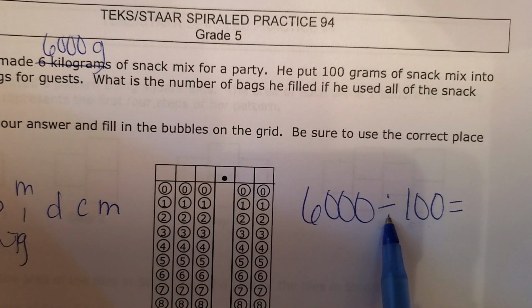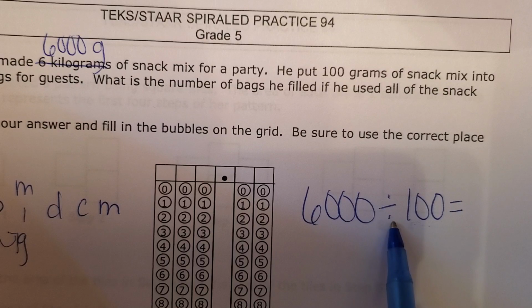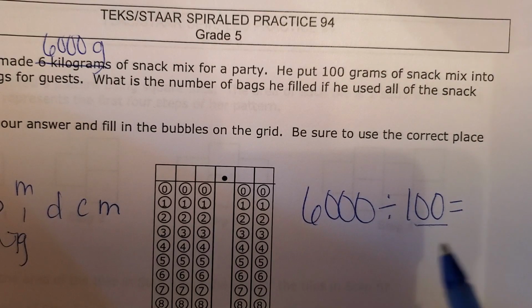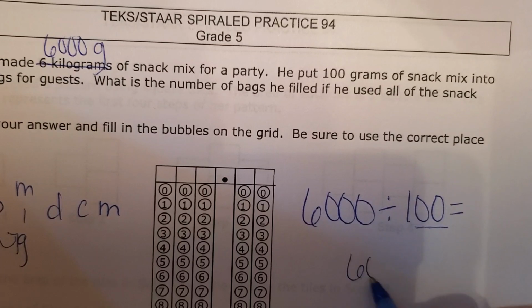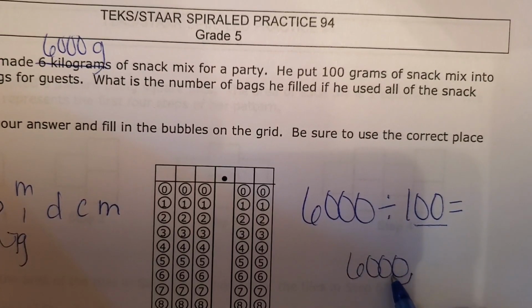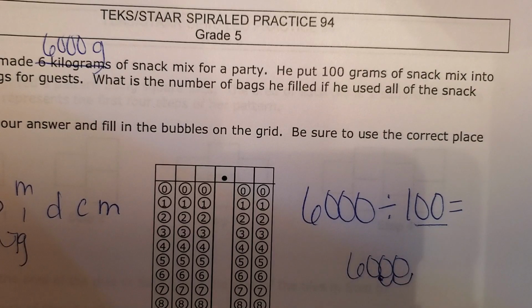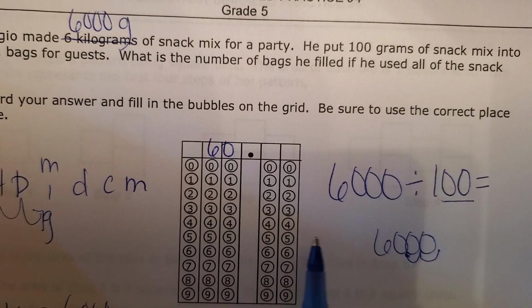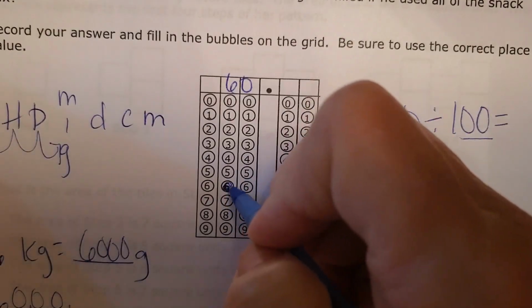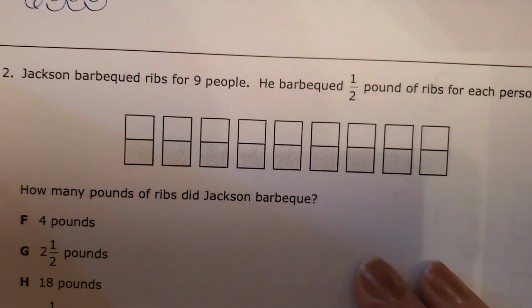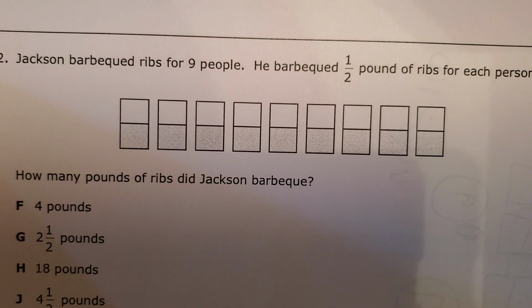We're going to move our decimal to the left because on division our number is getting smaller. We're going to move it 2 times because we have 2 zeros. Our decimal on 6,000 is after it. And we're going to move it 1, 2 times. So the number would be 60. So it should look like this. First column, last 2 are going to be left blank. Bubble these in.